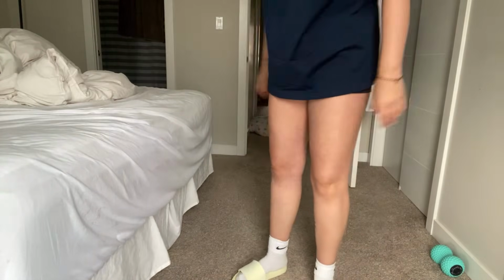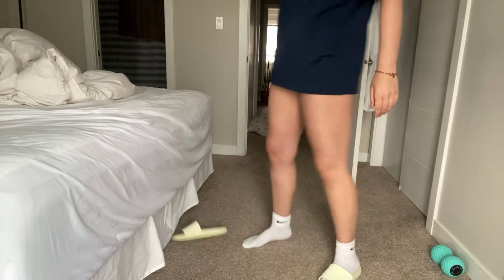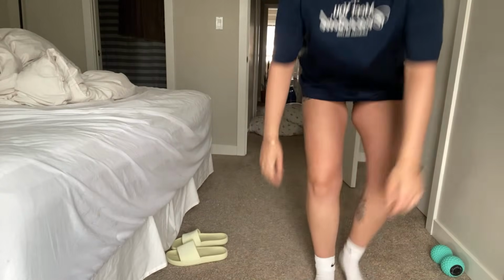Now I'm going to fold my clothes. I actually really don't mind doing this type of laundry. The laundry I don't like doing is my bedding. I hate doing my bedding because my laundry machine is really small.